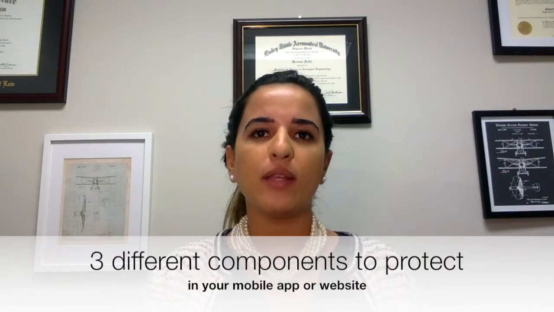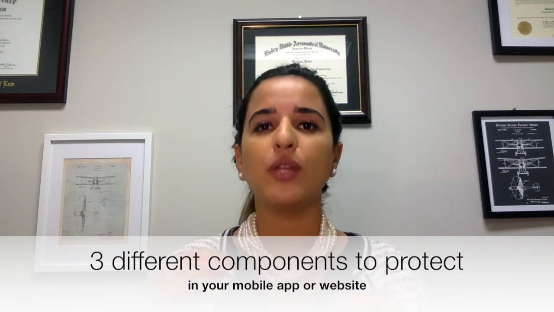When looking at mobile apps and websites and online marketplaces, there are a few different components going on. So when looking at protecting your work, you need to think about it in these three different categories.